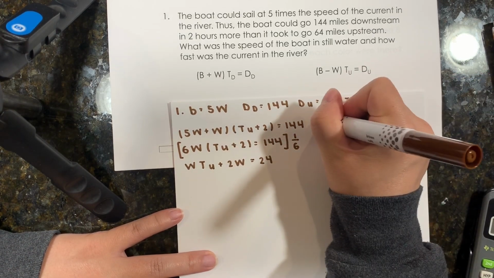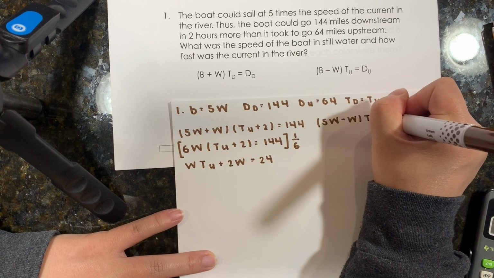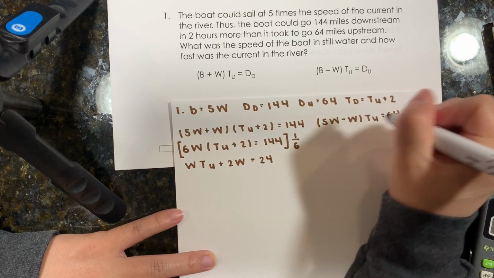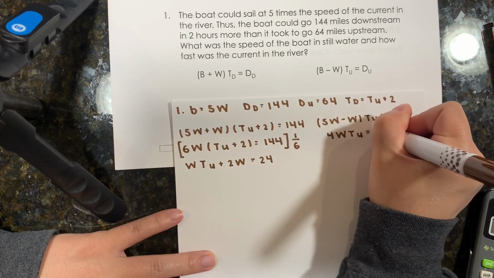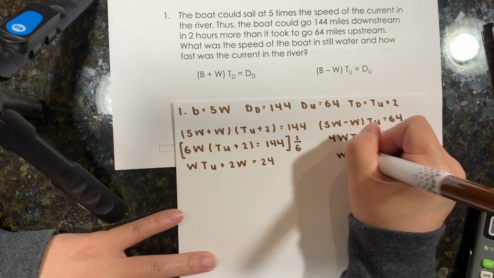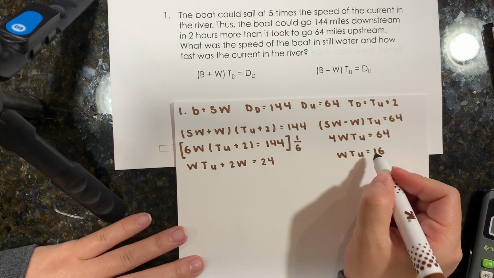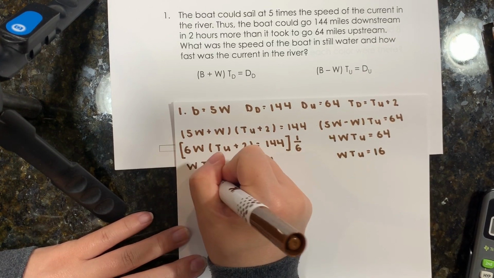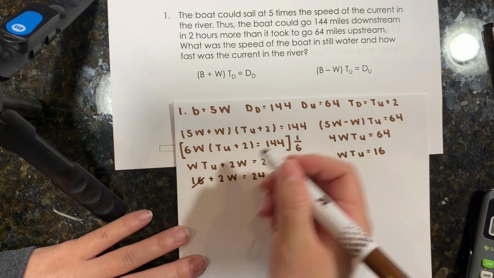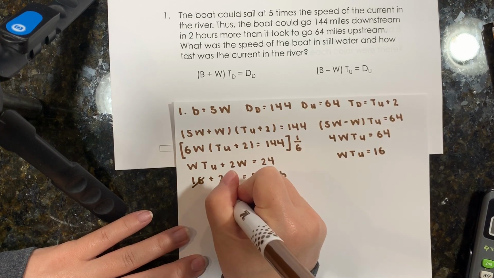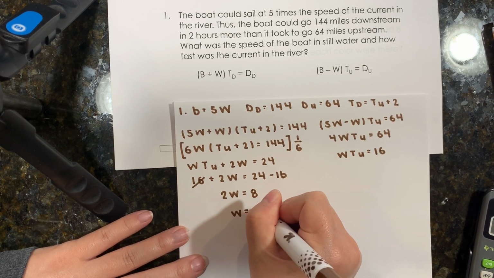Now for my upstream equation, I'm going to plug in my 5W minus W times TU equals 64. If I combine the W's, I get 4WTU is equal to 64, which means that WTU is going to be equal to 16. I can take that 16 and plug it into the left side, so that would be 16 plus 2W equals 24. So when I move the 16 to the other side, I get 2W is equal to 8. So therefore, the speed of the current is going to be 4.